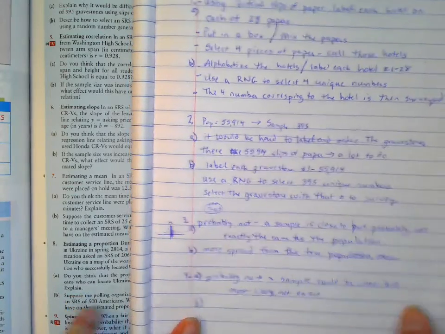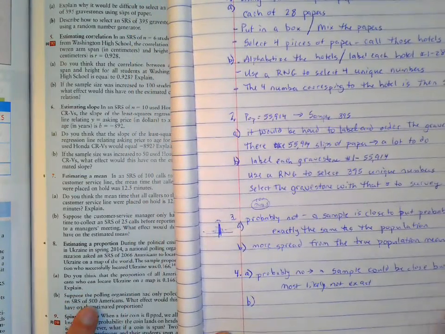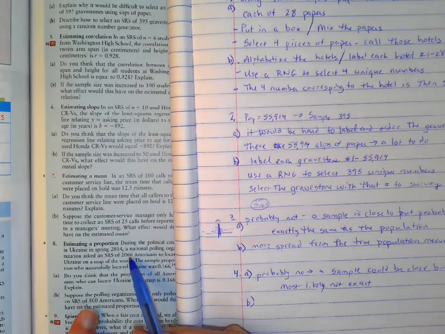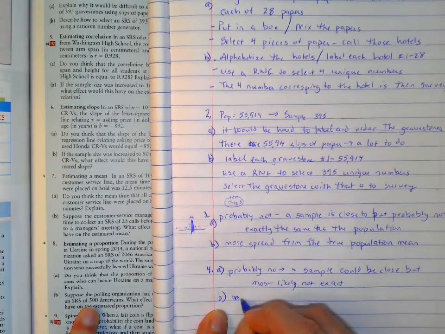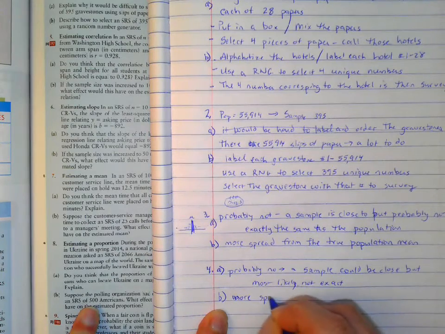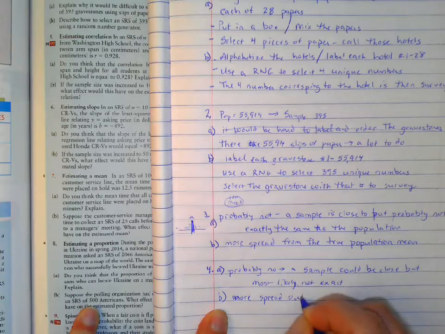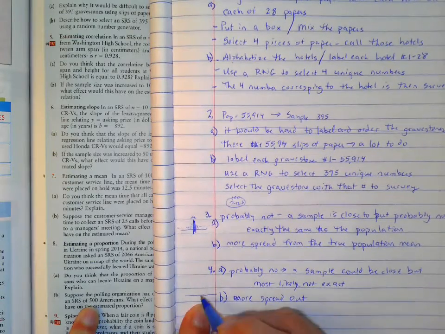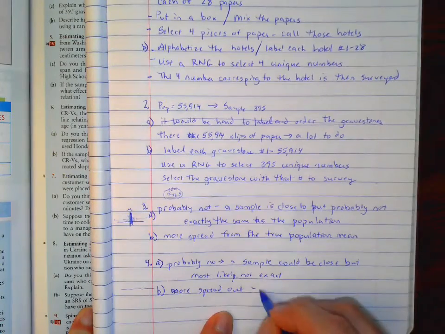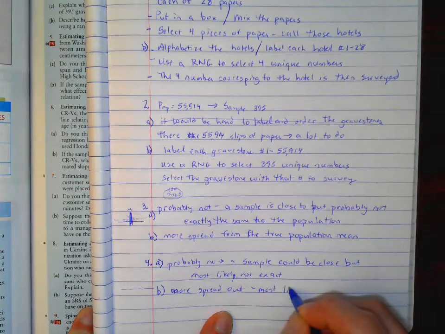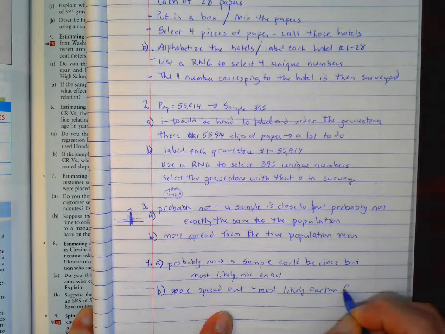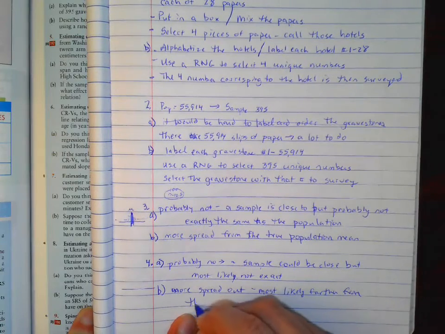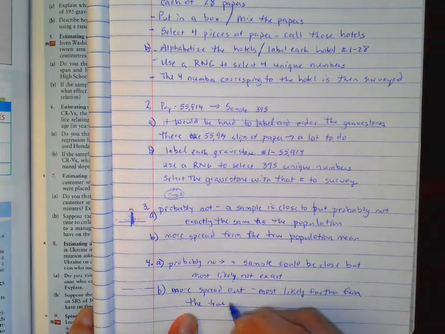Okay, so now let's say instead of 2,066 Americans, let's only survey 500 Americans. So it'll be more spread out. Okay, so which is most likely farther from the true mean, or in this case, proportion?